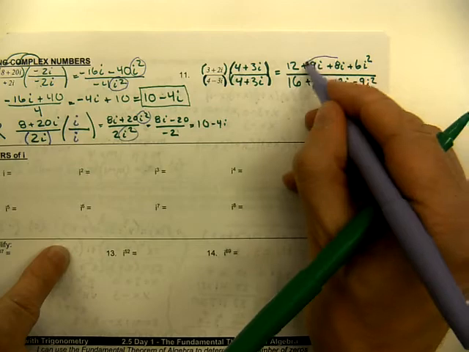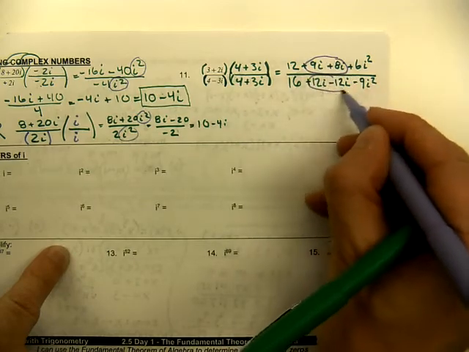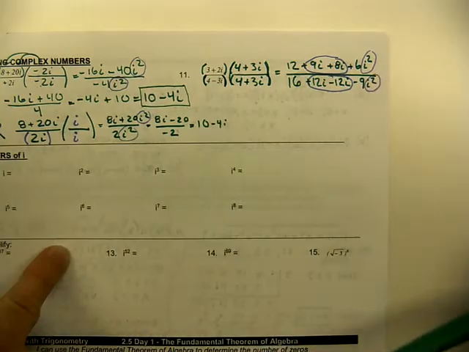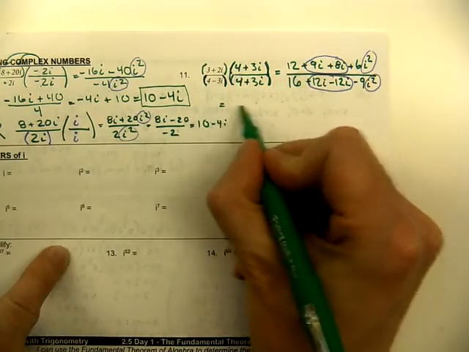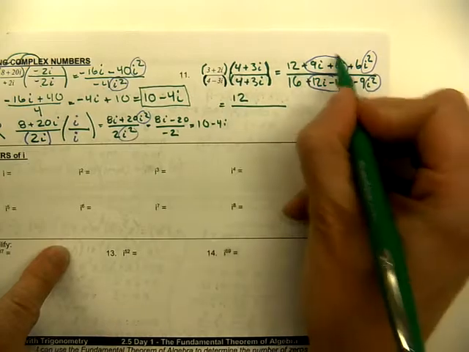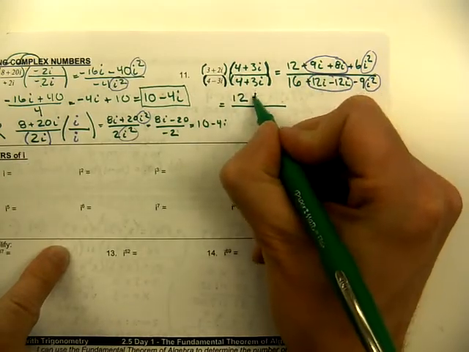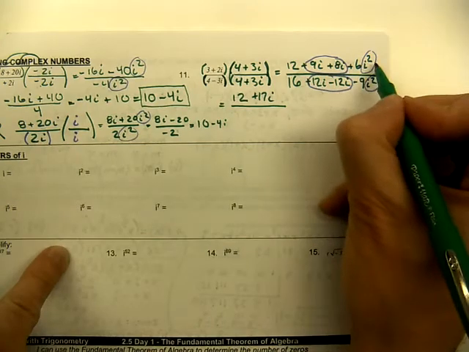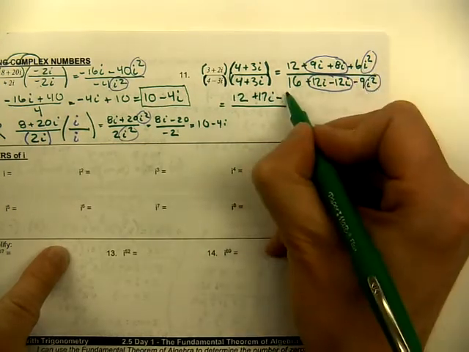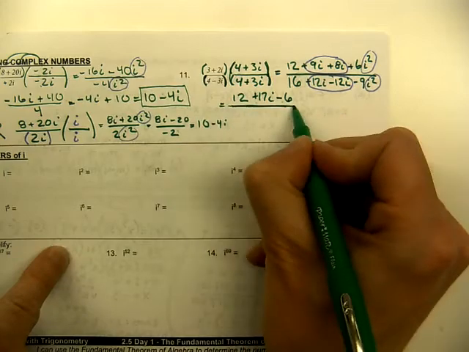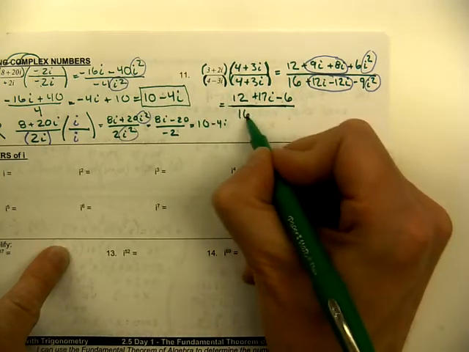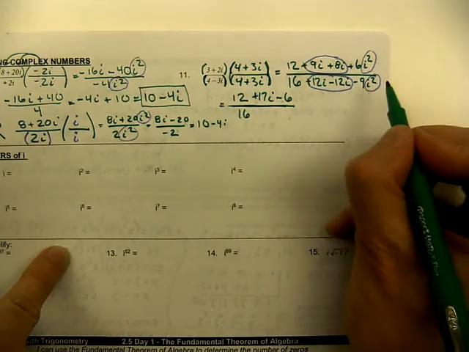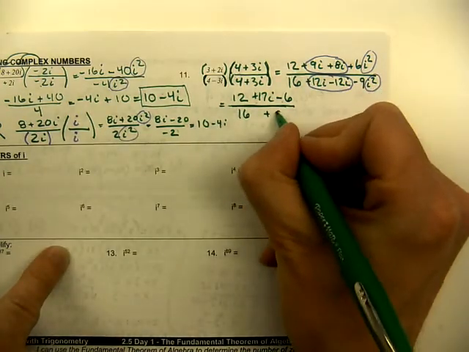So we have to combine these terms in the middle because those are the imaginary components. And then we have to replace the i squared with a negative 1. So we have a 12 in front. Here we have positive 17i. And replacing the i squared with a negative 1 means this is now a negative 6. That's the numerator. On the denominator, you have a 16 in front. Those middle terms cancel out. And then negative 9 times a negative 1 is a positive 9.